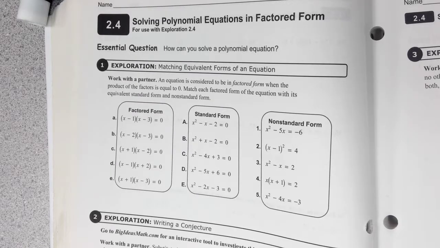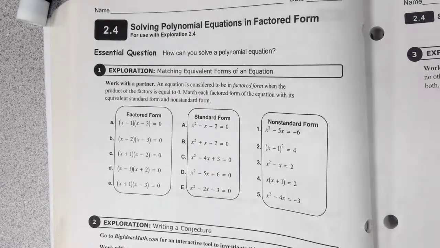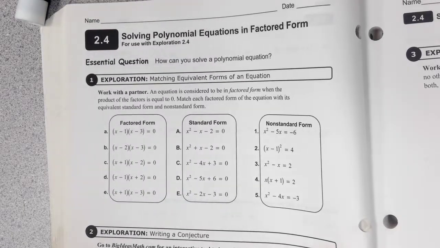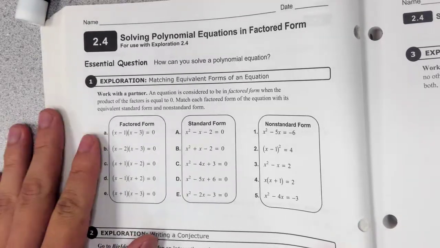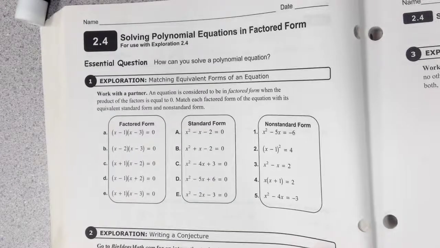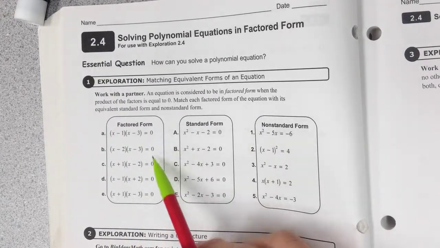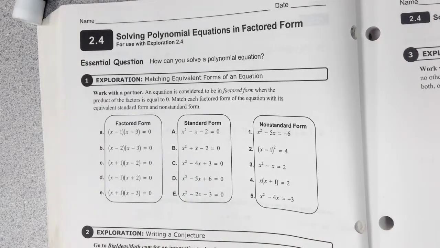Hey guys, we're on page 48 of your student journal, section 2.4, solving polynomials in factored form. The first activity here is a matching activity. An equation is considered to be in factored form when the product of the factors is equal to 0. Match each factored form of the equation with its equivalent standard form and non-standard form.